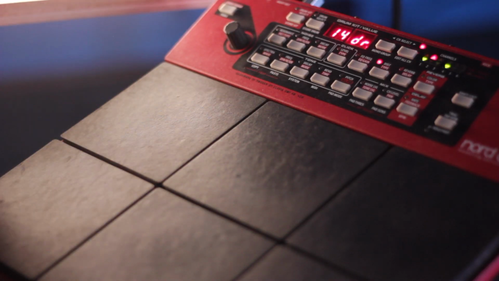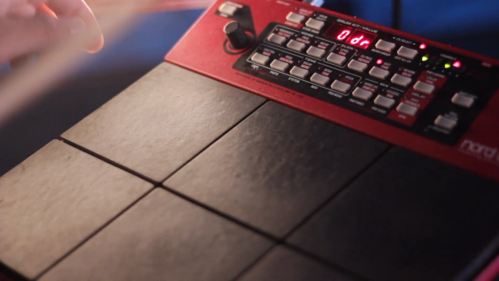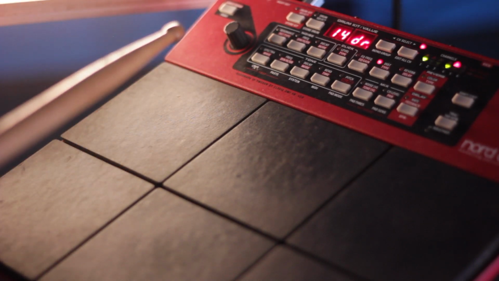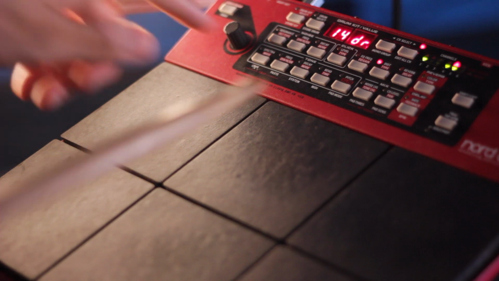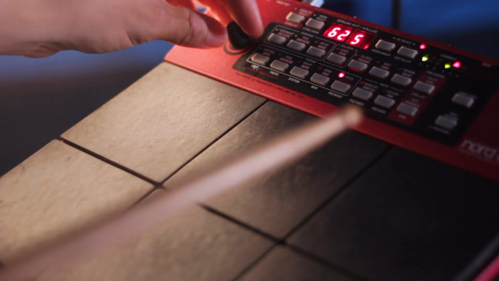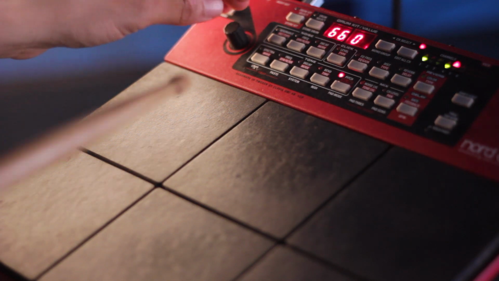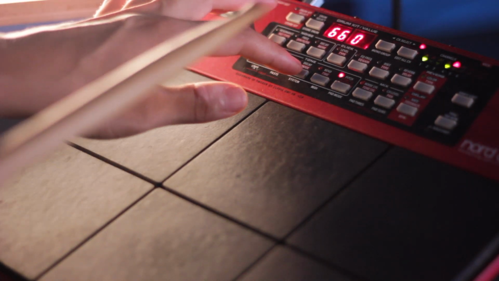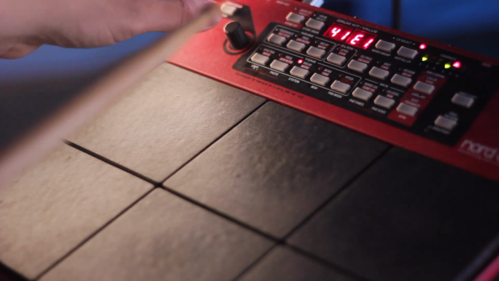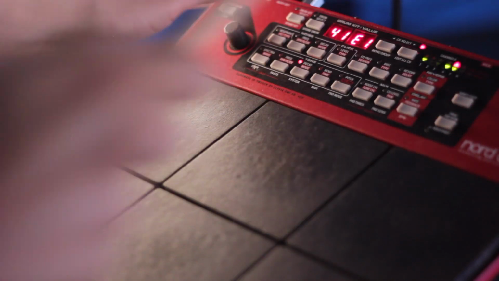I think that's good. And what I'm going to do is I'm just going to copy this, and I'm going to bring this down to this pad as well. So copy, paste. Maybe we'll move this an octave higher. So 54 plus 12 is 66. And we'll open up the decay on this. And I'm going to do the same thing with the choke groups or the mono group. So we'll choke that.